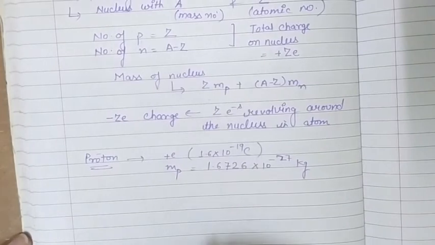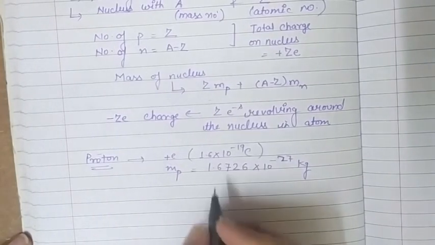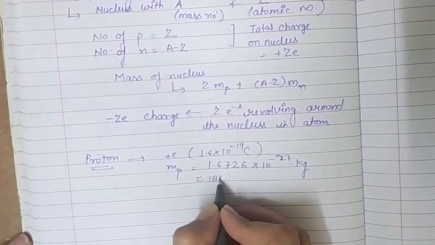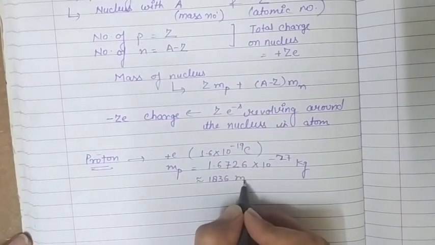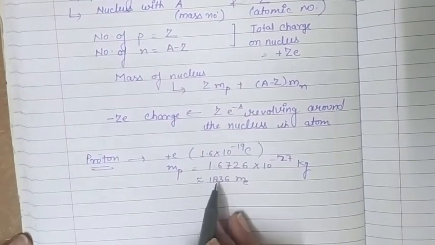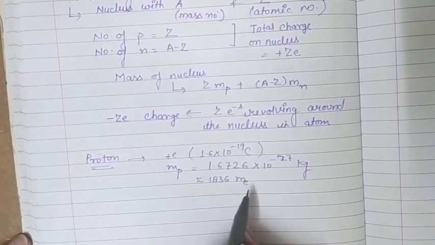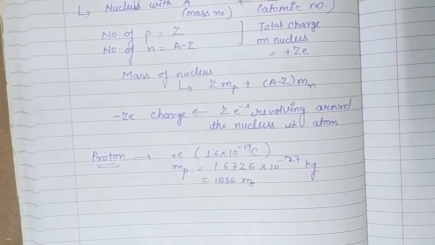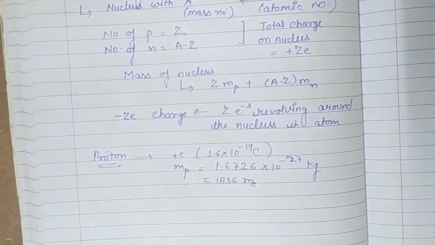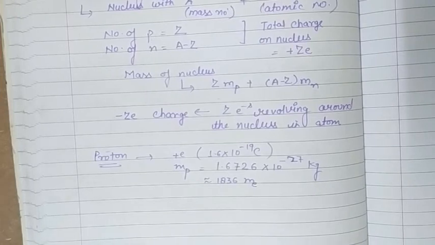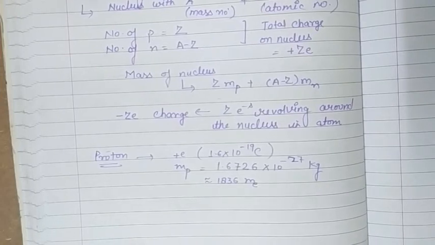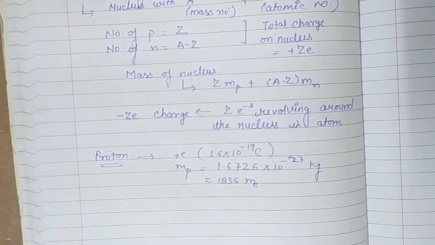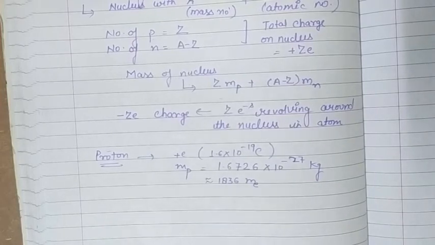This is the mass of proton, and it is about 1836 times the mass of electron. So this shows that almost all the mass of the atom is because of the protons and neutrons only. Electrons don't participate much in the mass of that atom. They are very light in comparison to protons and neutrons.